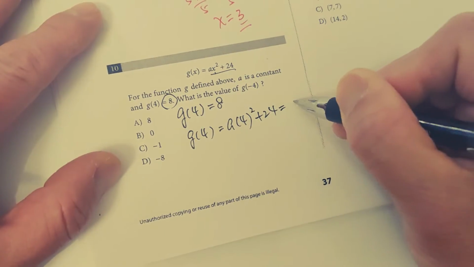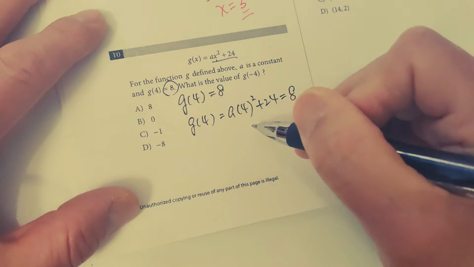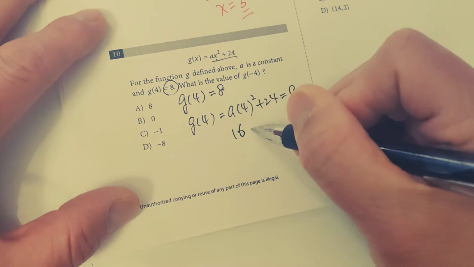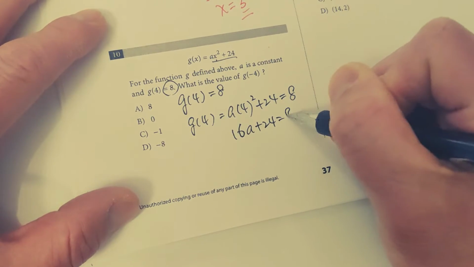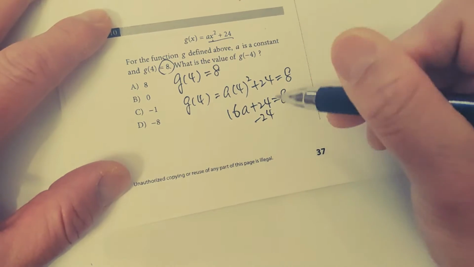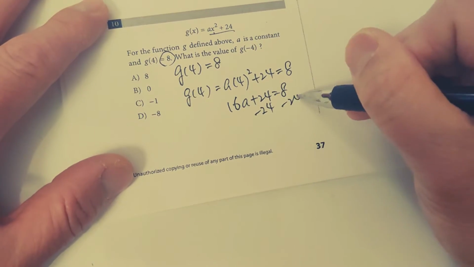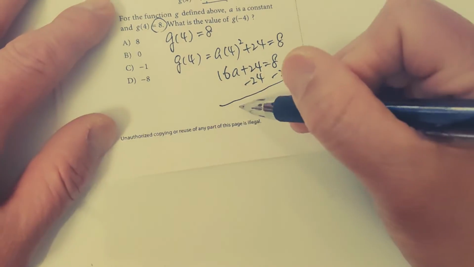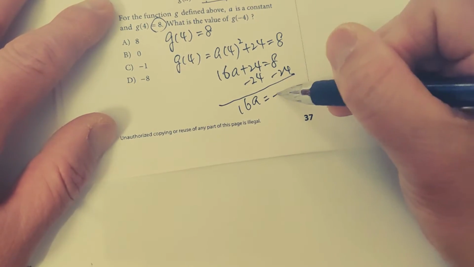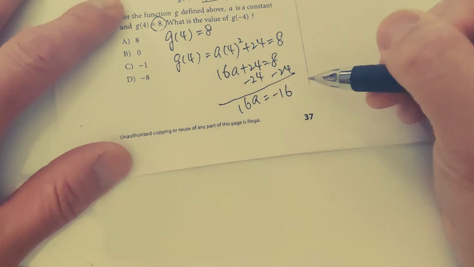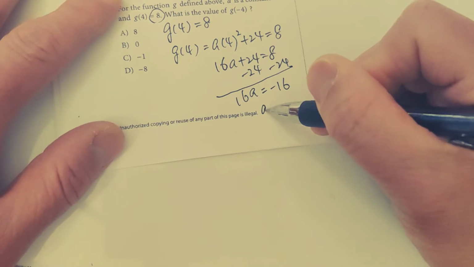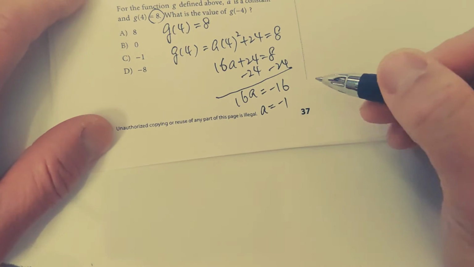So that means the whole thing equals 8. So you're gonna have 16a, 4 squared is 16. 16a plus 24 equals 8. Minus 24 on both sides. Okay. You have 16a equals -16, and then you have a is -1.